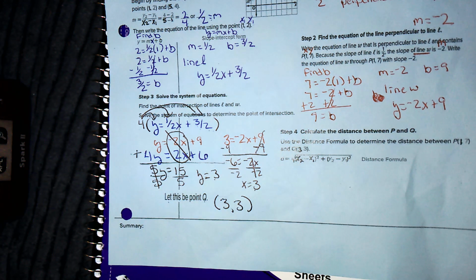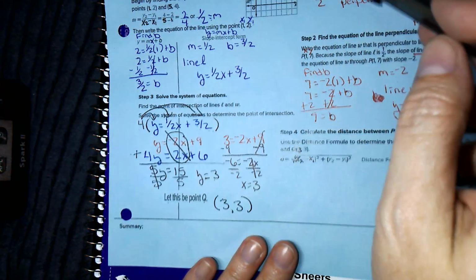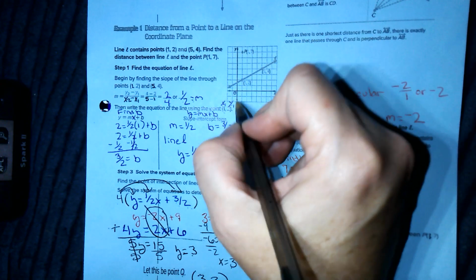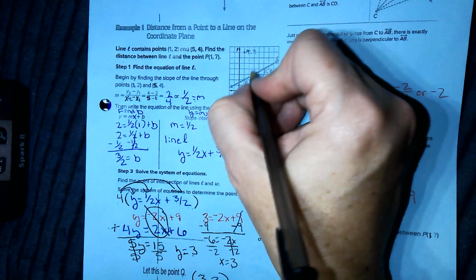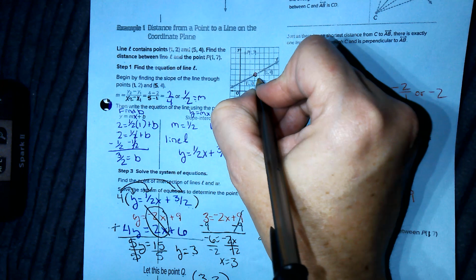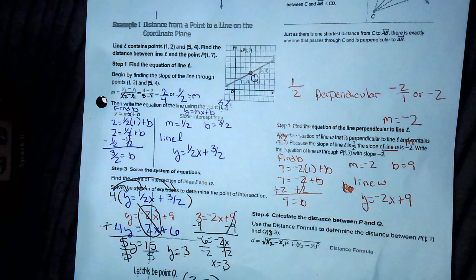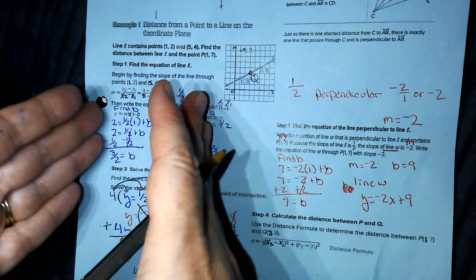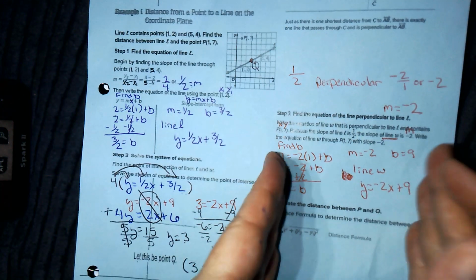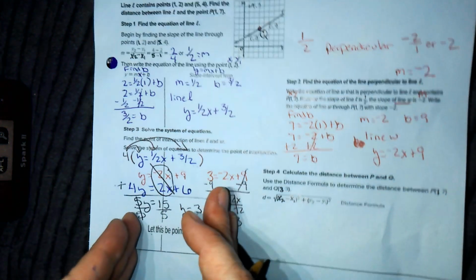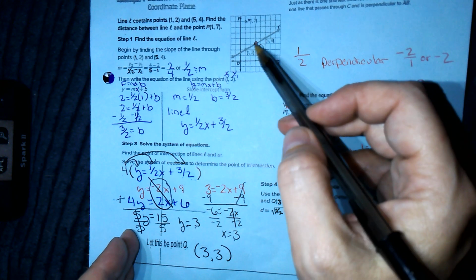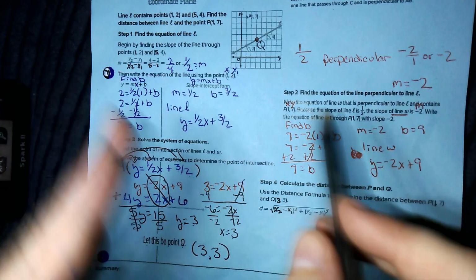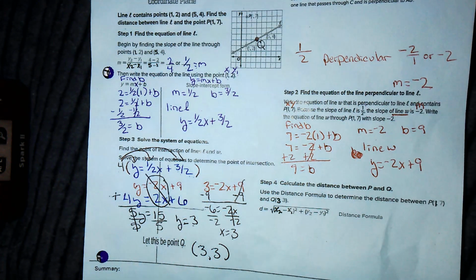All right, so we have got point Q. Point Q is on this line at 3, 3. So 1, 2, 3, 1, 2, 3. That's point Q. So I found my equation of line L. I found the equation of the perpendicular line. I have found out exactly where that perpendicular line will cross line L, with point Q. A lot of work so far.